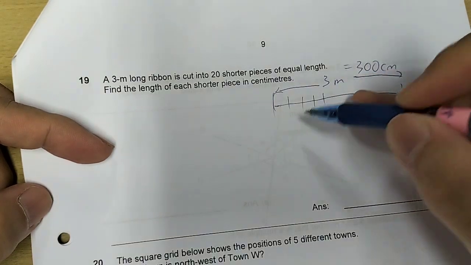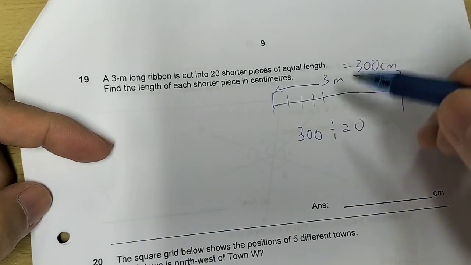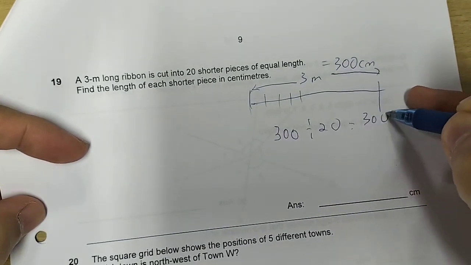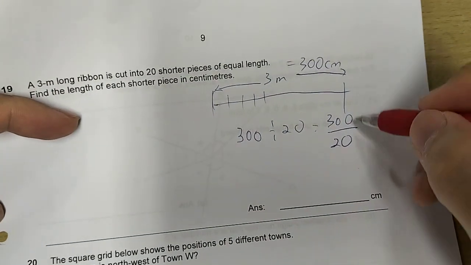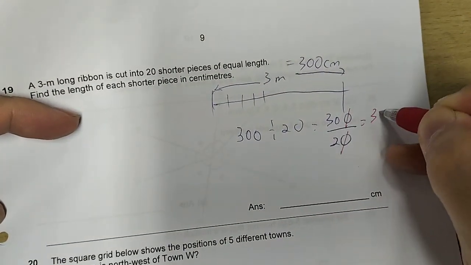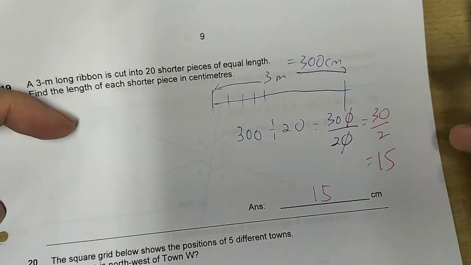So you use 300 divided by 20. Simplifying this, I divide by 10. I'll have 30 divided by 2, and that gives me 15 centimeters.